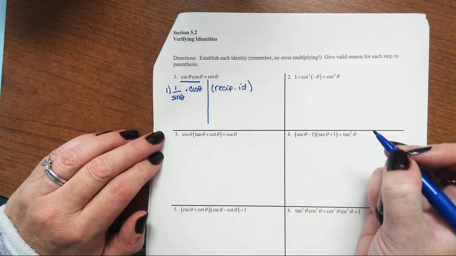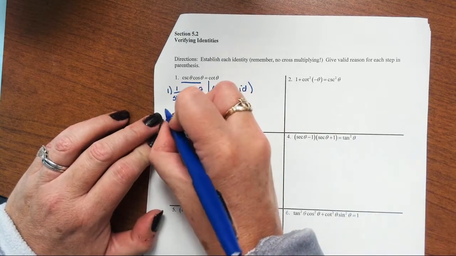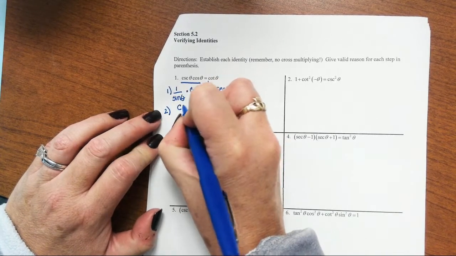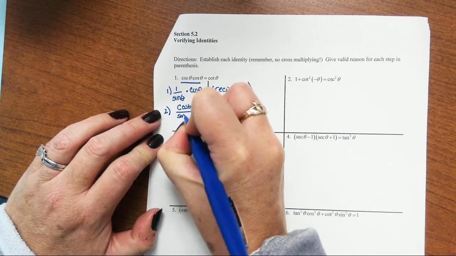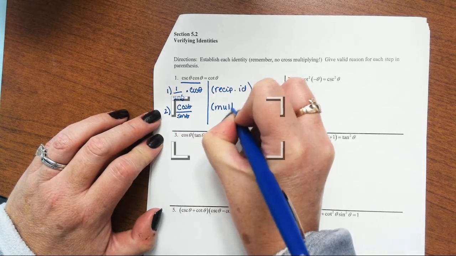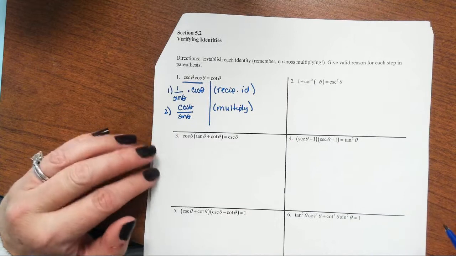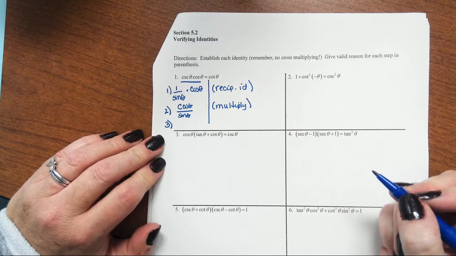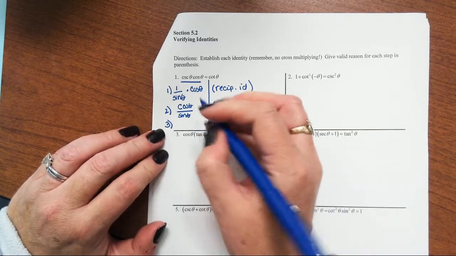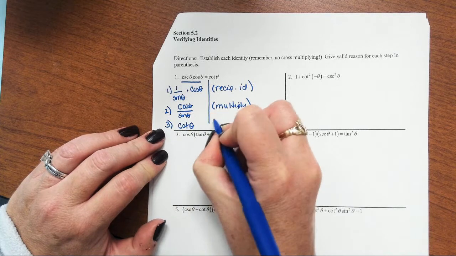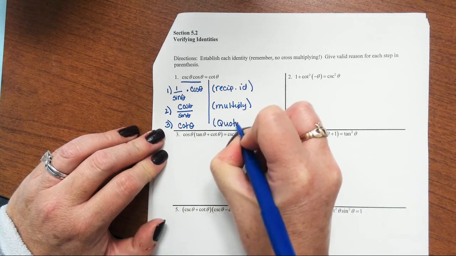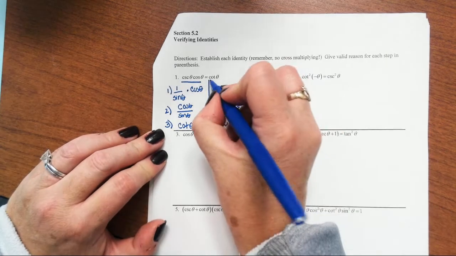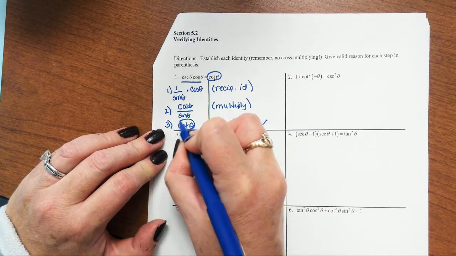You need to justify each step that you are doing. Then step 2, I can go ahead and multiply. 1 over sine theta times cosine theta is cosine theta over sine theta. And again, my justification here is I just multiplied. You need to show me every single step. And then finally, if you look on your formula sheet under your quotient identities, you know that cosine over sine is equal to cotangent of theta by your quotient identity. And you're done. Again, you want to match. You want to get one side of the equation and rewrite it into the other side's form.